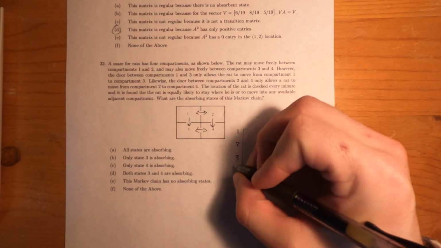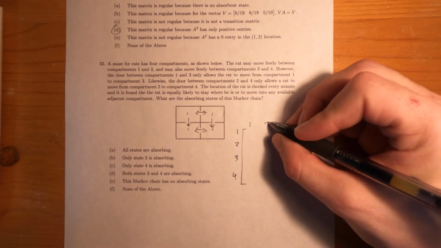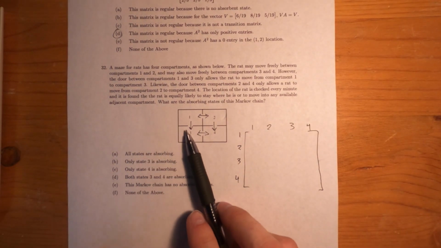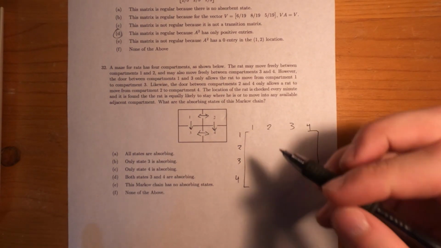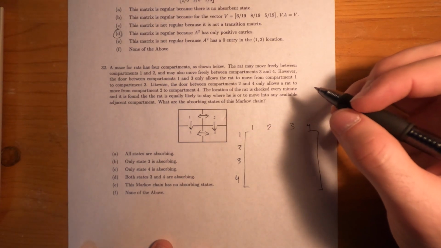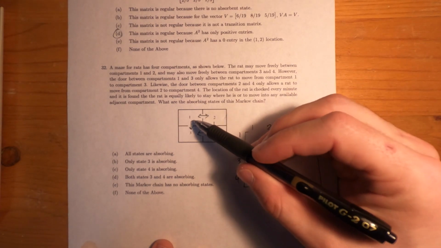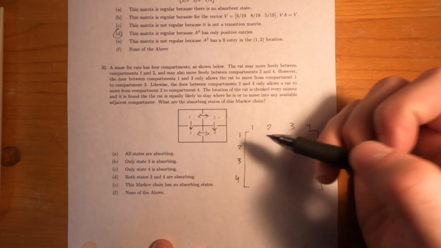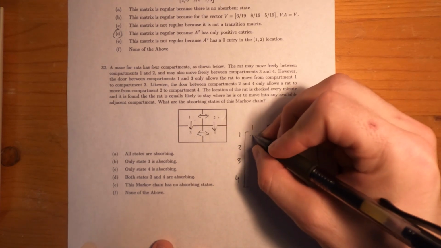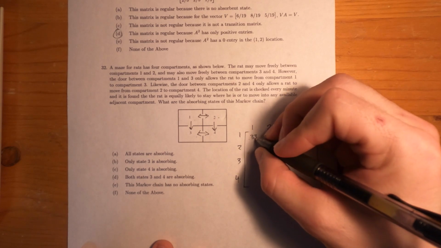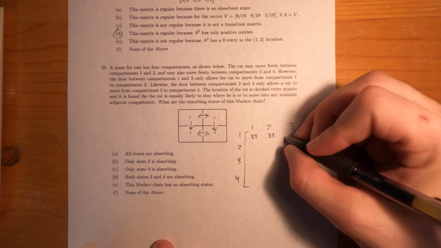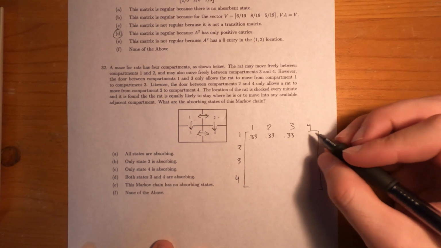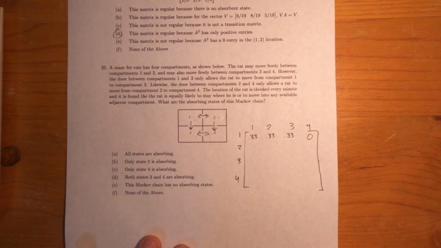So we have 4 states. They can be in room 1, 2, 3, or 4. If they're in 1, they're equally likely to stay there or move somewhere else. They can either move from 1 to 2 or from 1 to 3, but they can't move from 1 to 4 because there's no door. So that means they have a 0.33 chance of staying, moving to 2, moving to 3, and a 0 chance of moving to 4.